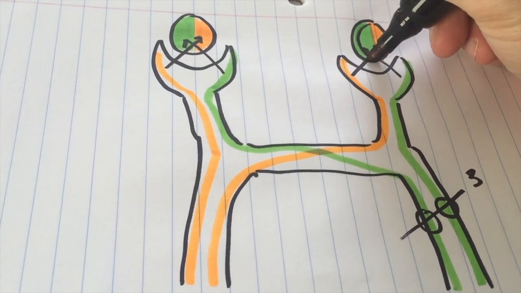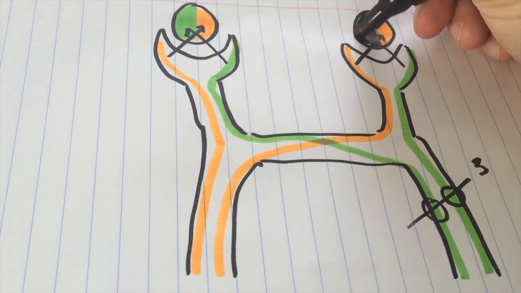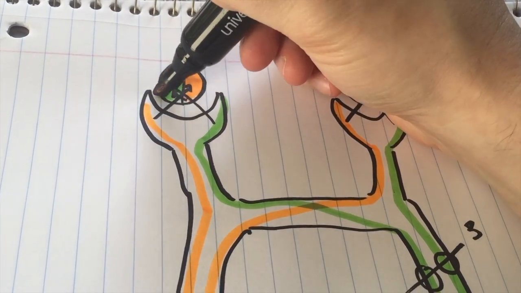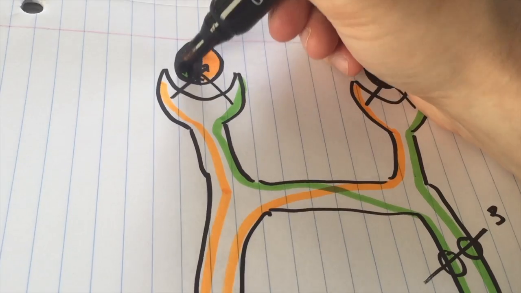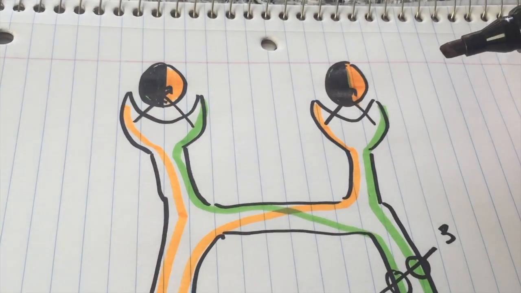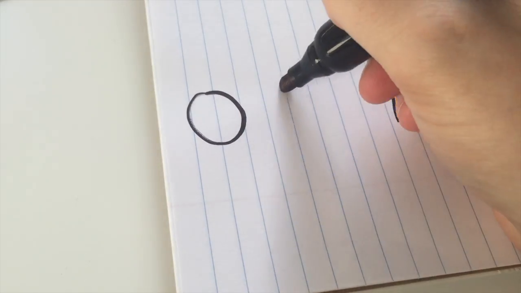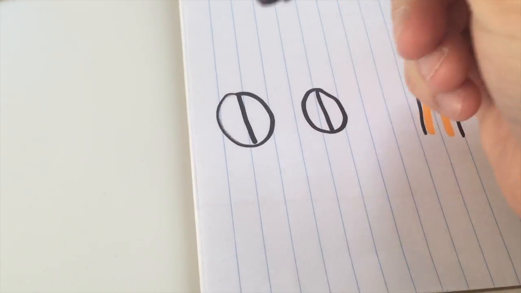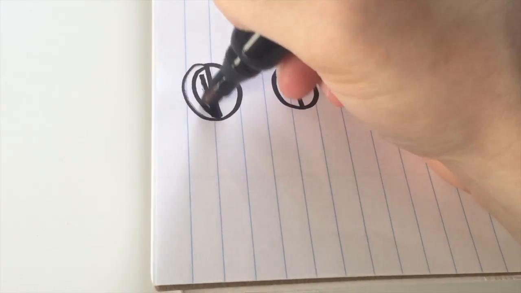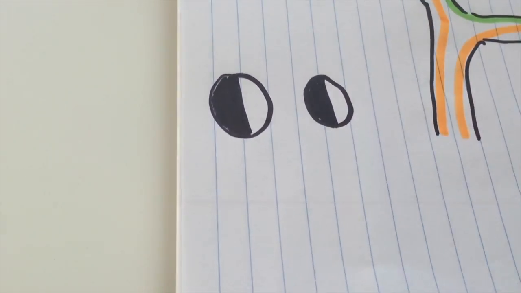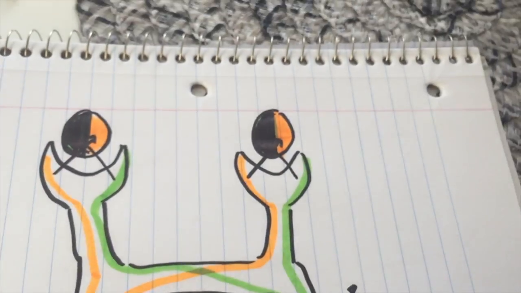So the green never gets to the eyeball, and we knock out the green part of our visual field. Therefore, this is what you have: the left part of the left eye and the left part of the right eye. So, when you're studying, the way that it will be listed or shown will be like this. You will not be able to see the same part of both eyes.